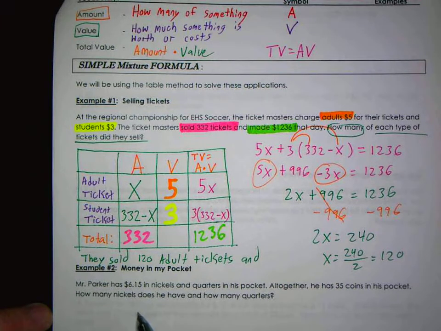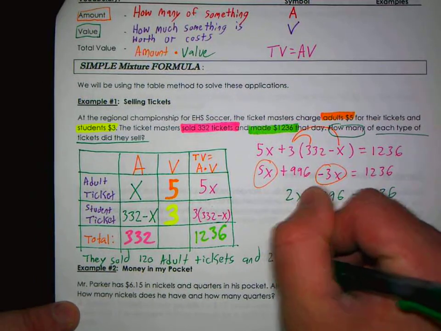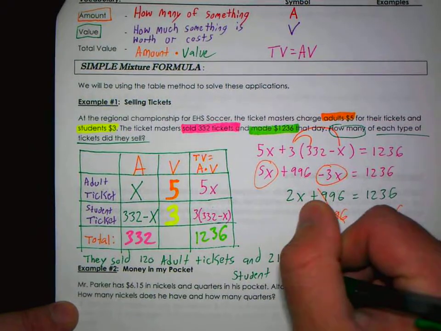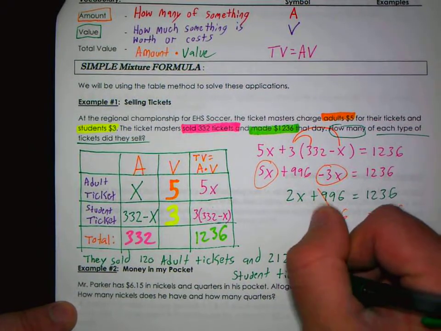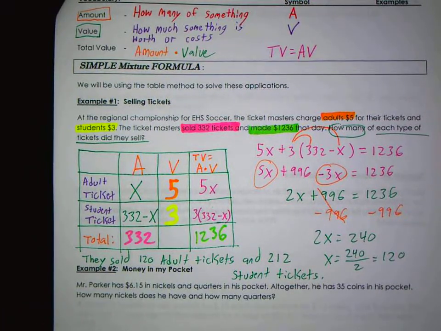No, 212. 212 student tickets. Any questions on that?